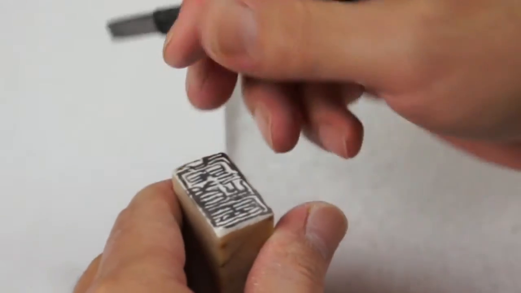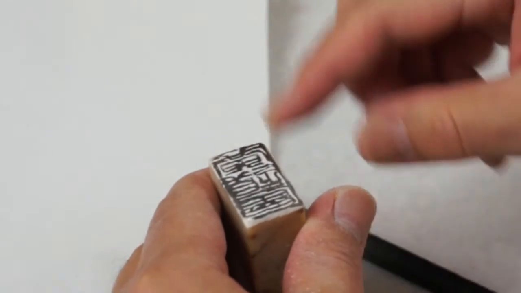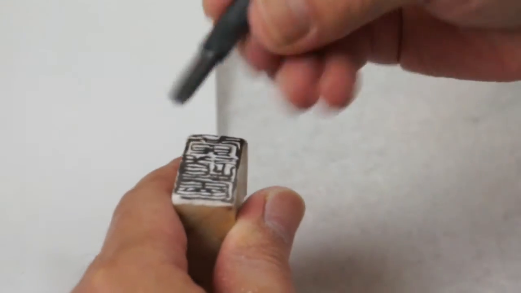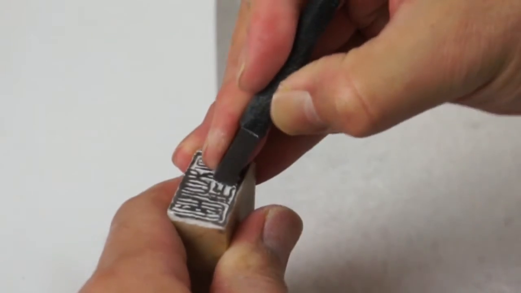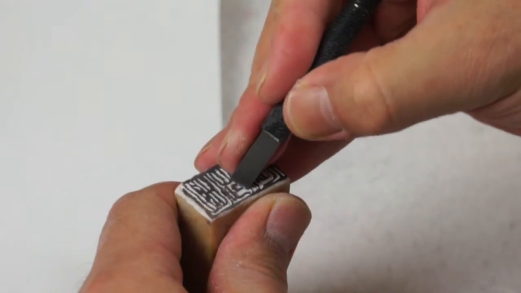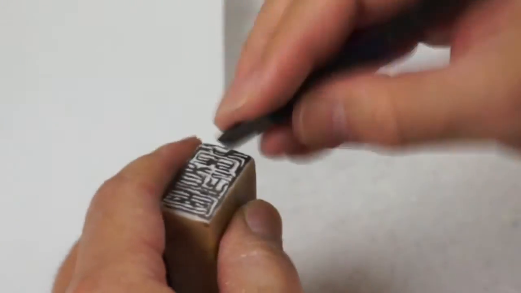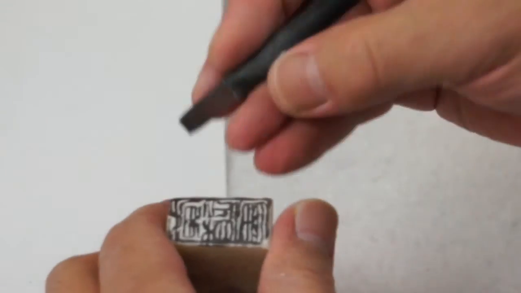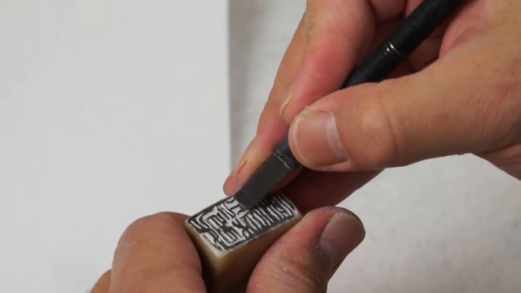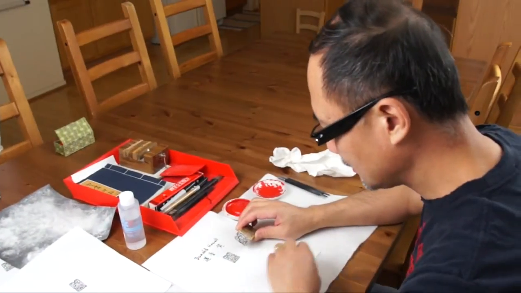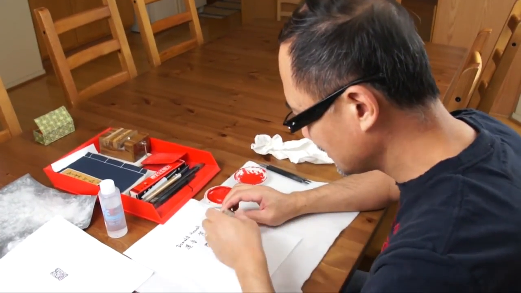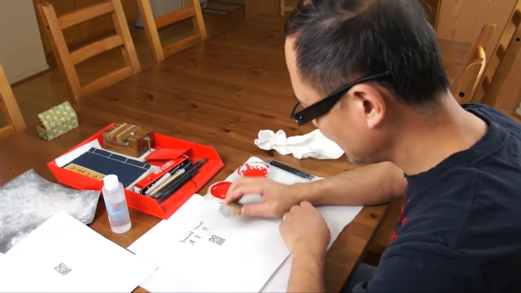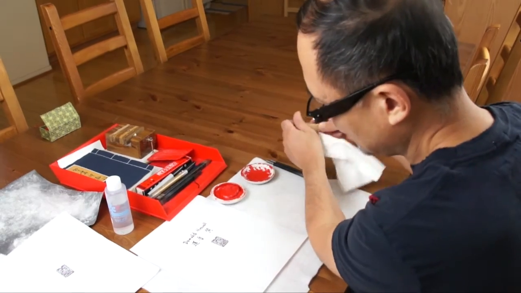Okay, what's next? I will do some fine tuning, just some scooping and flower work, and we'll clean up and come back to make an imprint to show you how it looks. Now I'm ready to make a testing imprint, an initial imprint.